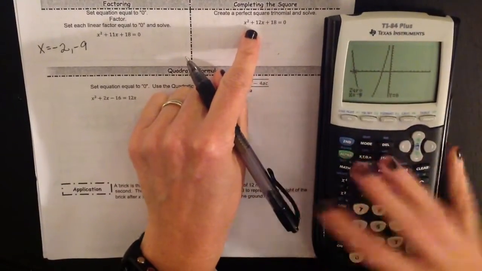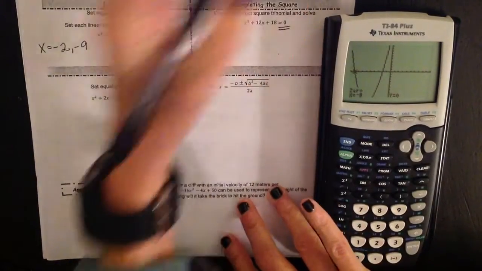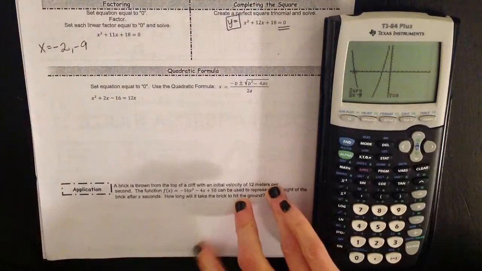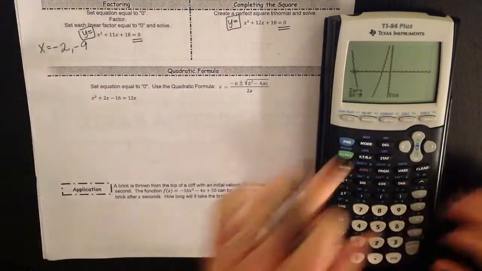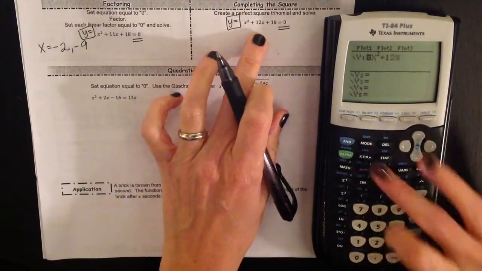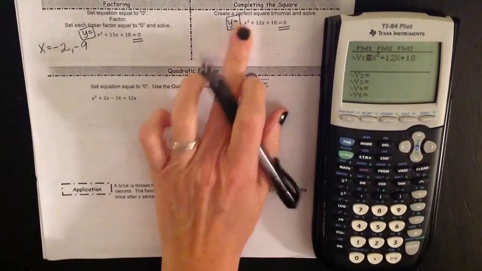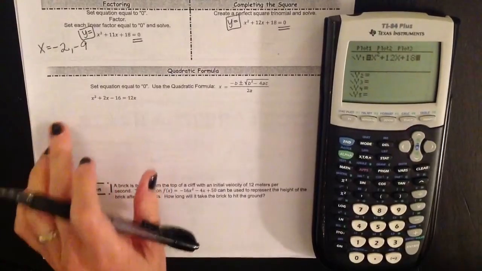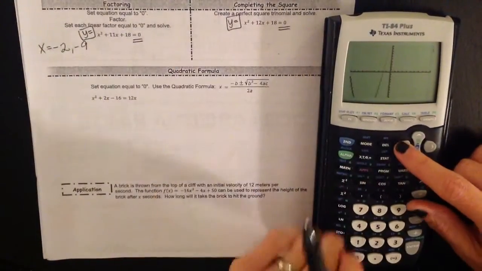Okay, so again, I don't have to worry about completing the square. I see I have equals 0, so this tells me that this can go into y equals. Same thing here, I had equals 0, so this tells me y equals. So I'm going to clear it out, and I'm going to do x squared plus 12x plus 18. If you have to complete the square or use the square root, typically your solutions are going to be decimals. Typically, not always though. These were not decimals.